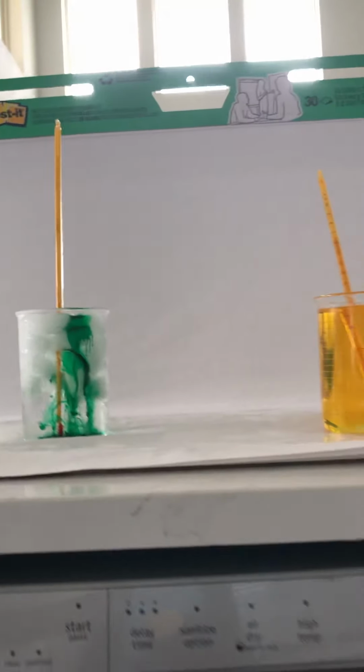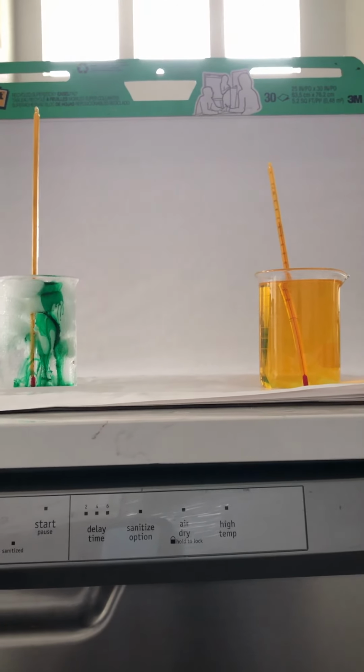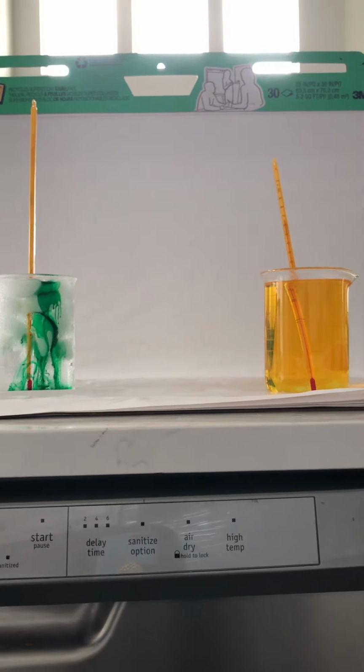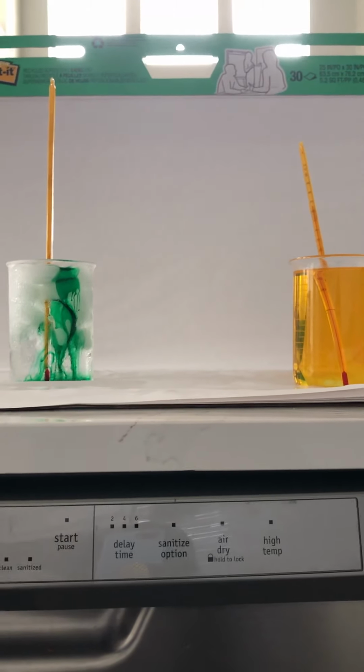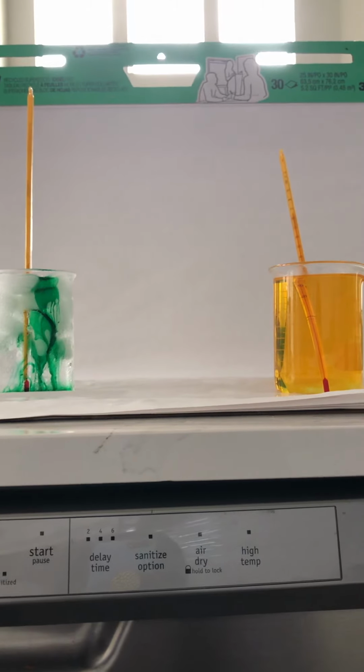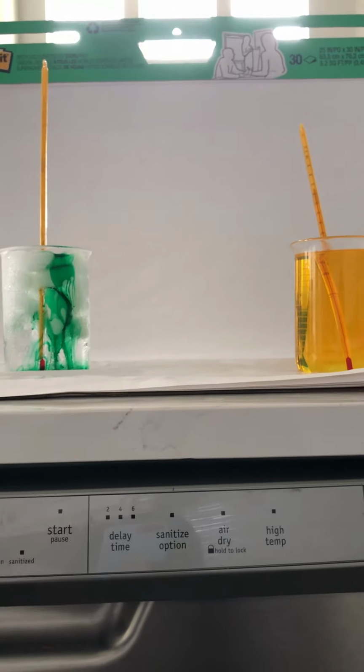Now let's look at these two substances together. As you can see, the warm liquid, the food coloring has completely saturated into the liquid. The cold substance, the food coloring is still slowly trying to saturate into the liquid. Why do you think this is?